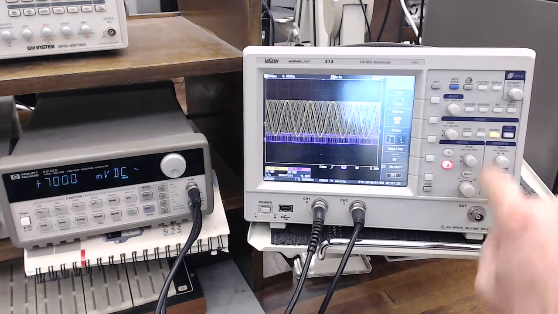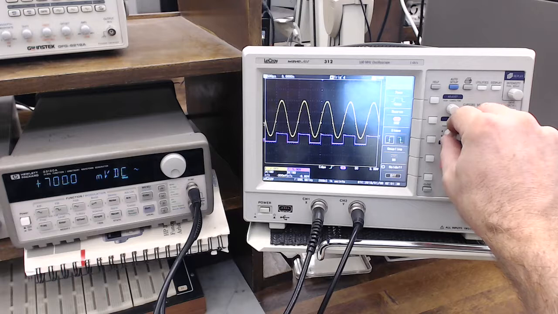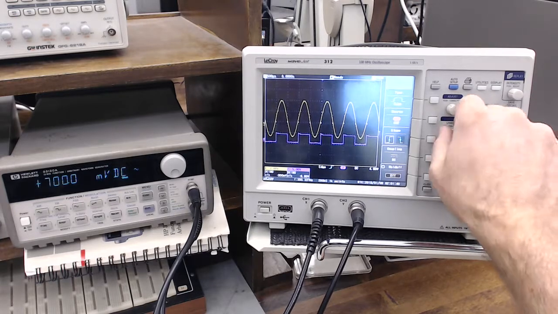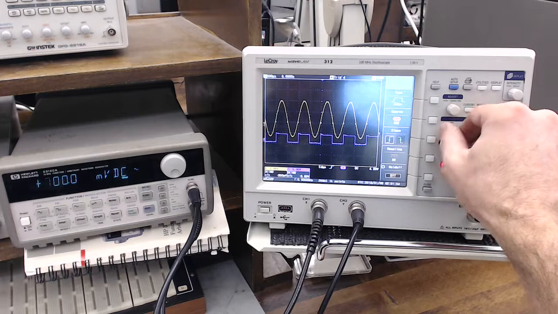In normal mode, you don't get that. Here, let's go like this. We're triggering now, right? If we go outside, it no longer triggers. In normal mode, it never decides to trigger unless it actually sees one. So that's important if you're looking for occasional pulses or things like that. That can be really handy.